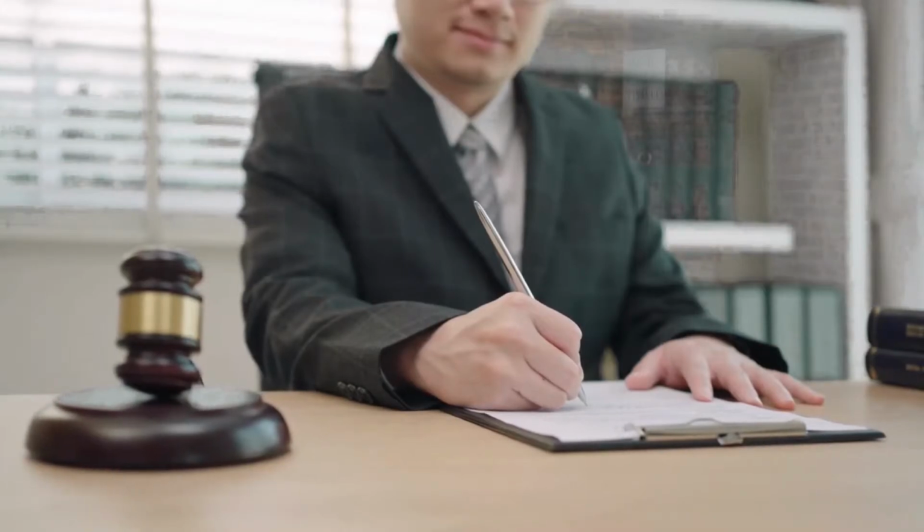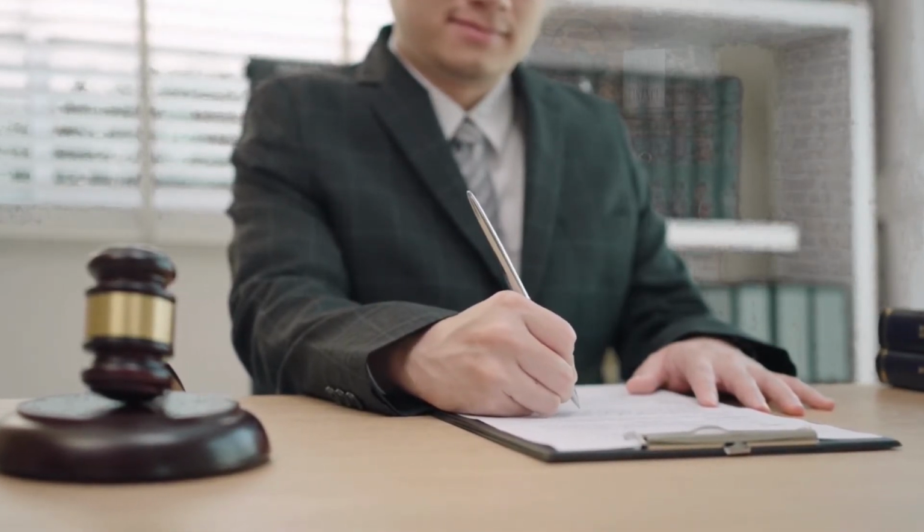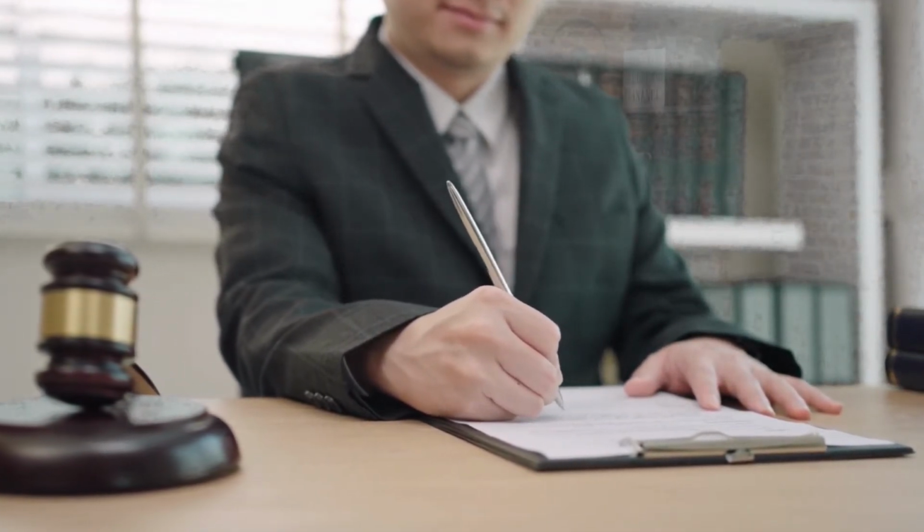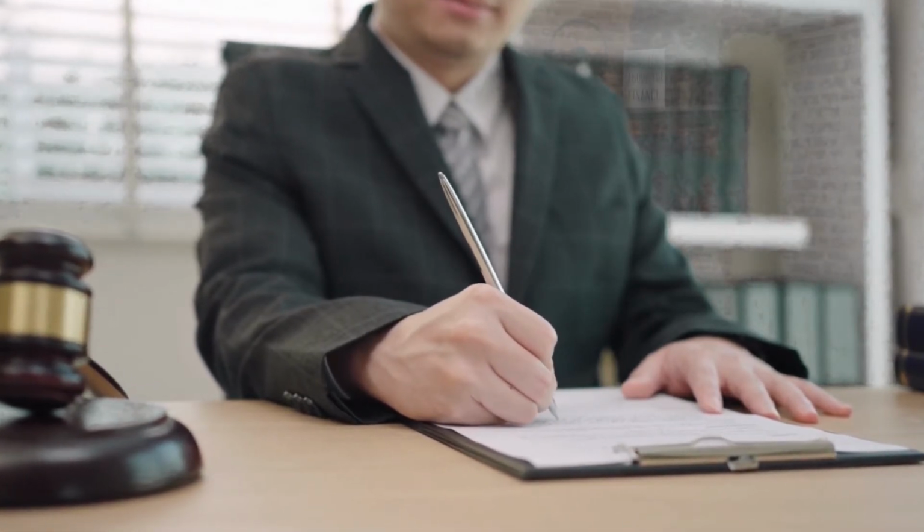You really should seek legal advice from a qualified attorney who can draft the proper documents and file to your particular state. I hope this helps.